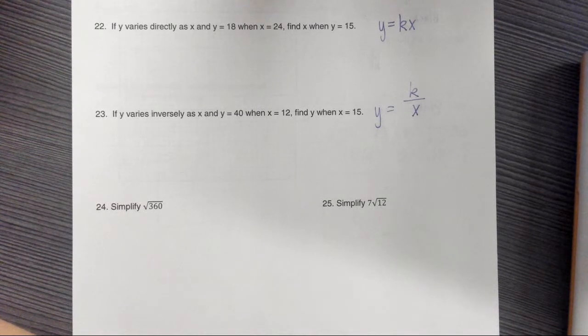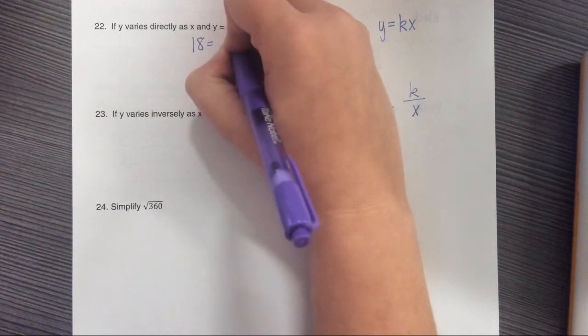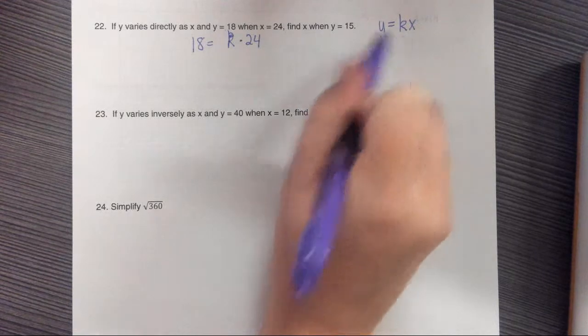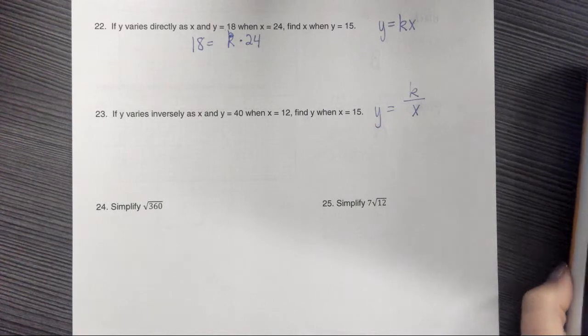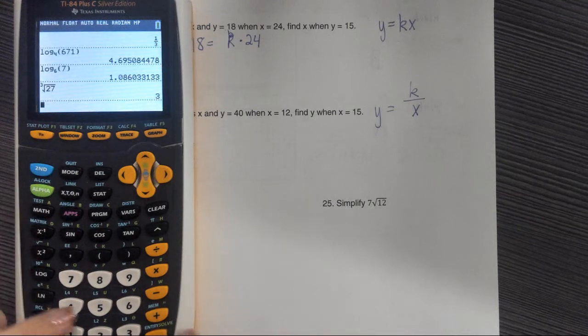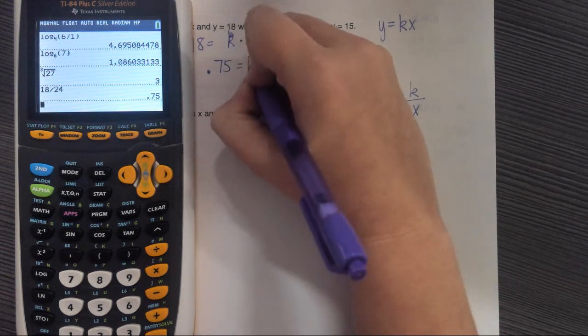So in number 22, if y varies directly as x and y equals 18 when x is equal to 24, we're trying to find x when y equals 15. So if I know that y is 18 and x is 24, then I can substitute those values into your formula. 18 is equal to k times 24. So then I need to find out what k is. So I'm going to divide 18 by 24. So I find out that k is equal to 0.75.